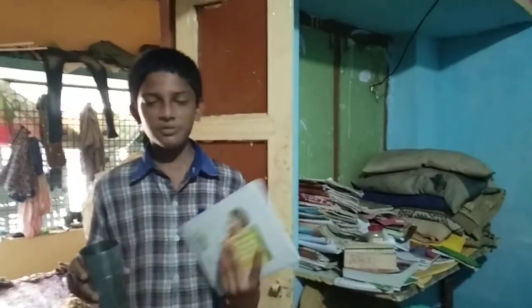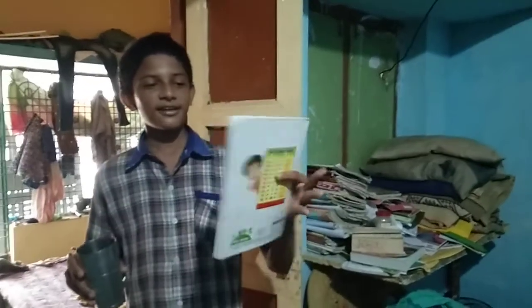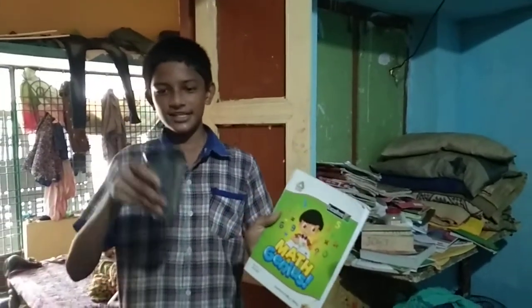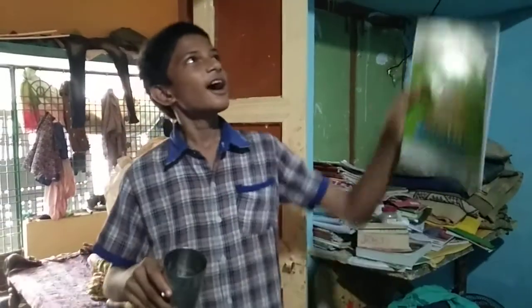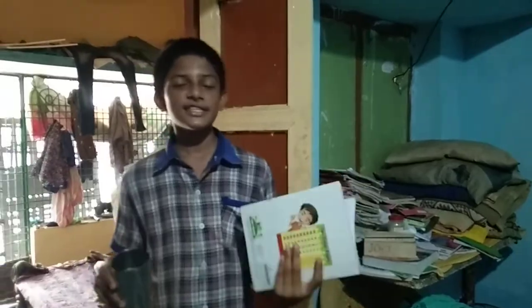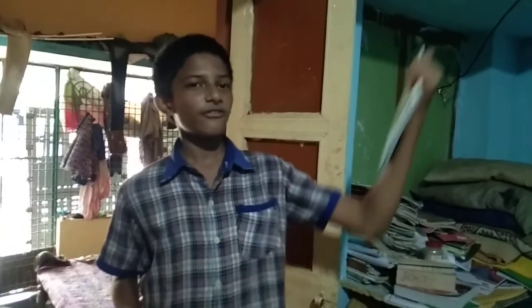Let us see examples of matter. Solid: this book is solid, and this is liquid. And that is gas. We can feel the gas through the fan. We can get air, so it is gas.